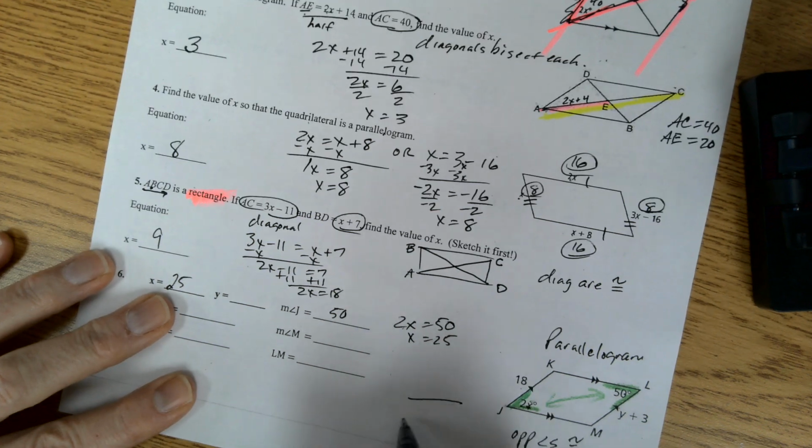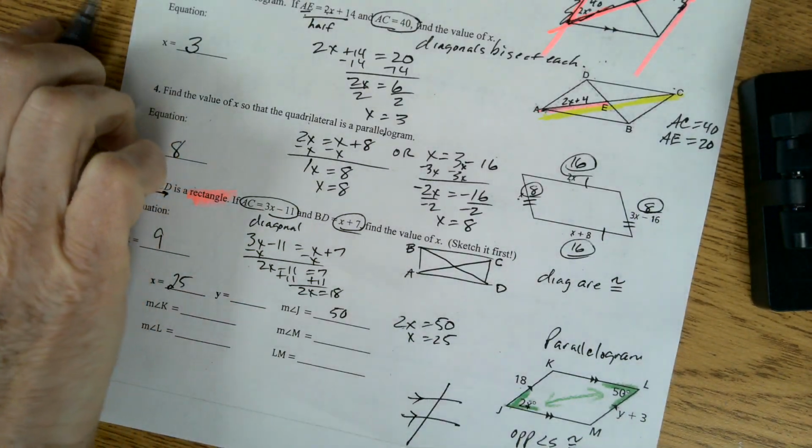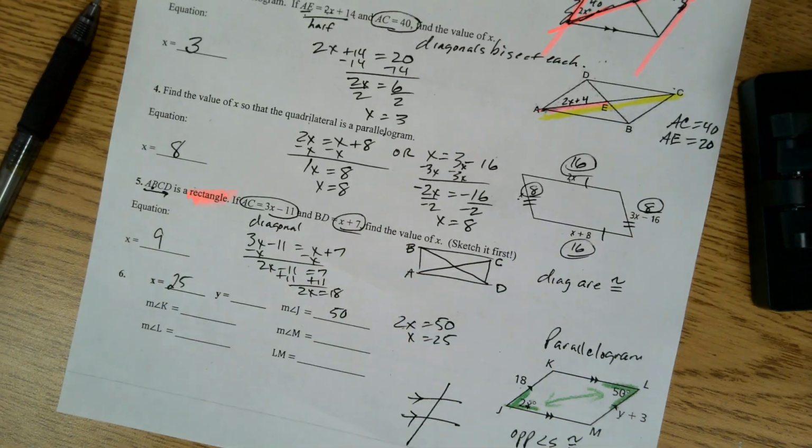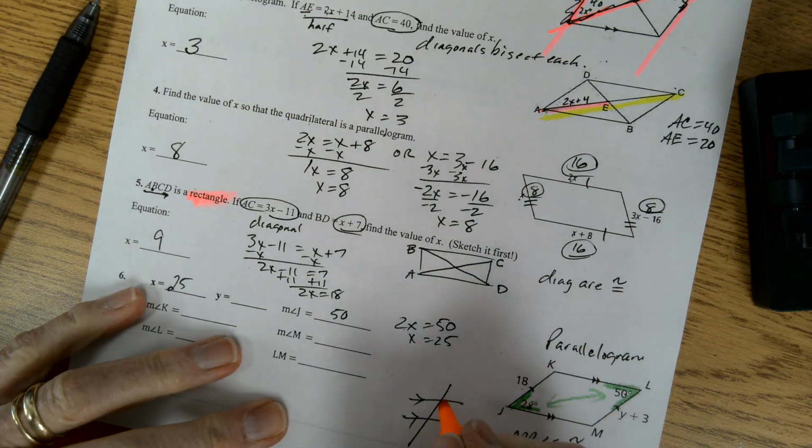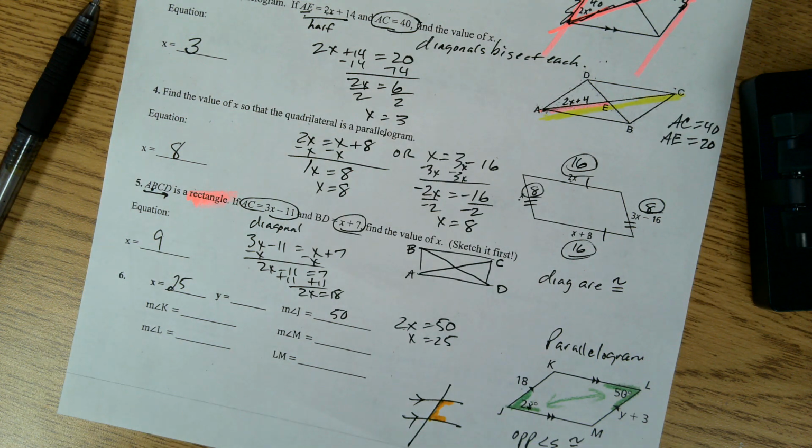Okay, if you also remember, if you have parallel lines cut by a transversal, then consecutive same side interior angles are not congruent, they total 180.